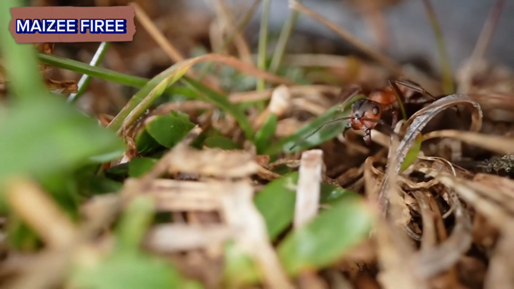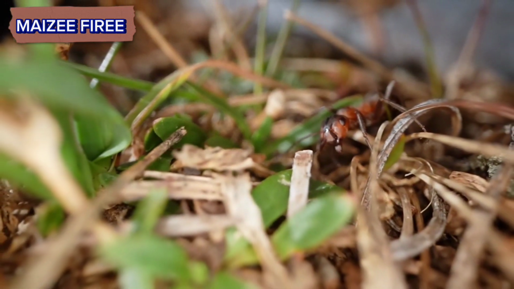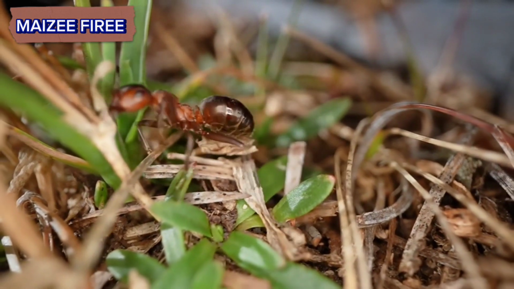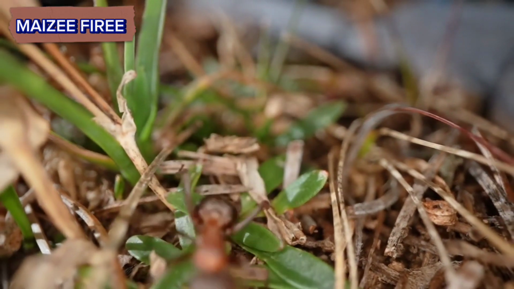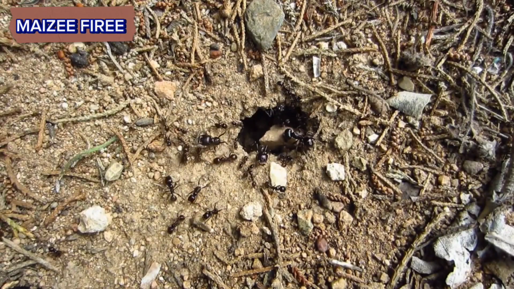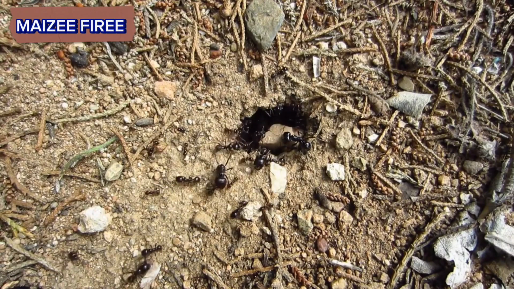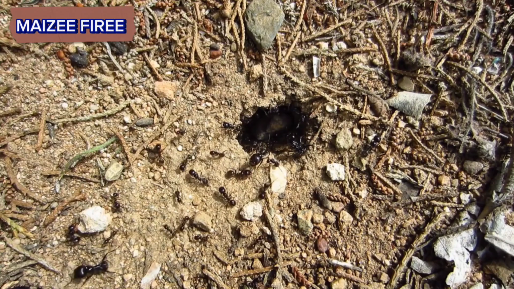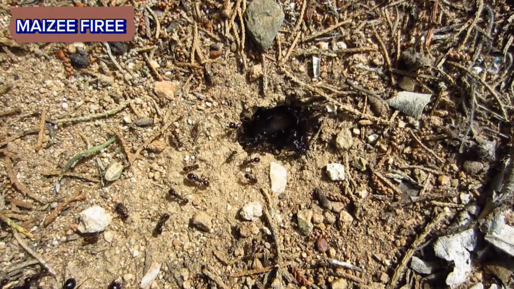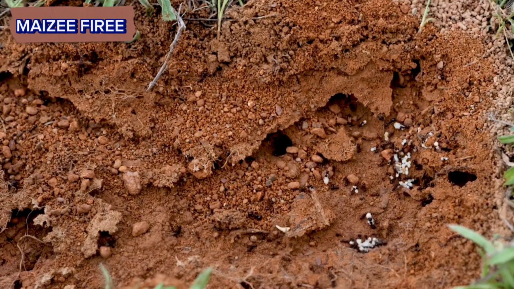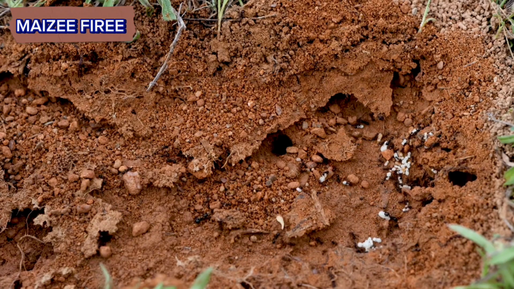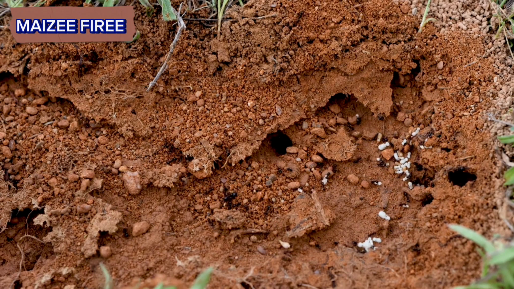Ant mounds are not isolated entities but rather integral components of larger ecosystems, interacting with a multitude of other organisms in various ways. Ant colonies face threats from predators such as birds, reptiles, and other insects, as well as parasitic organisms including mites, nematodes, and fungi. Some ant species have evolved specialized defenses against these threats, such as chemical deterrents and behavioral adaptations.